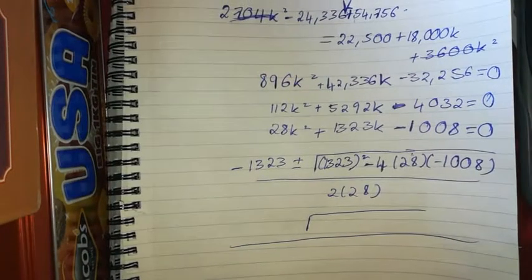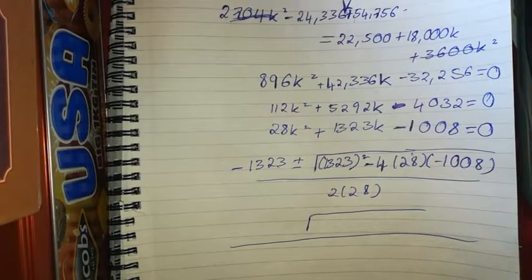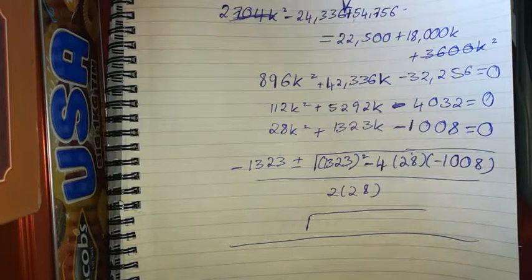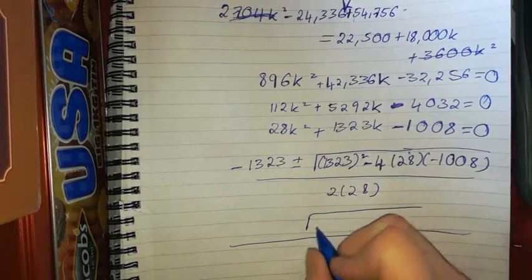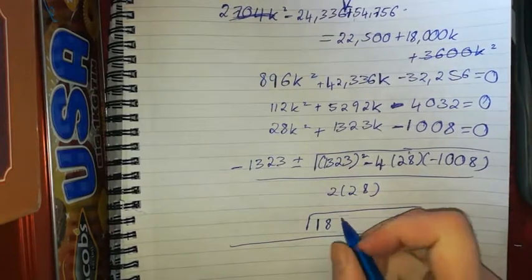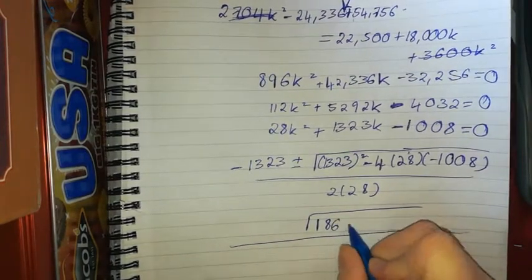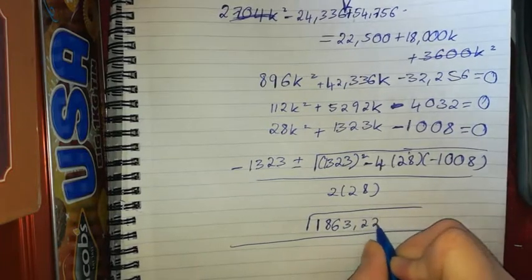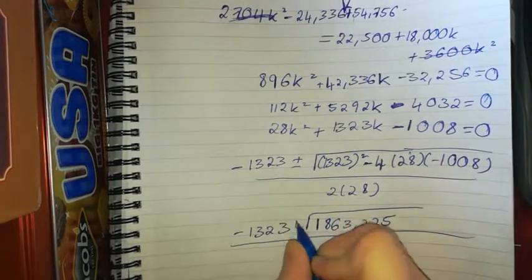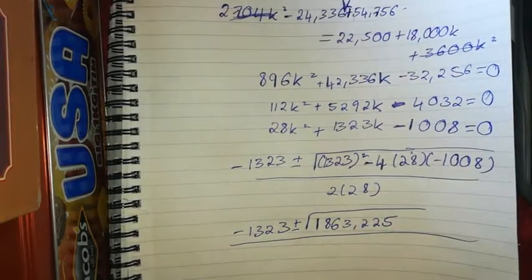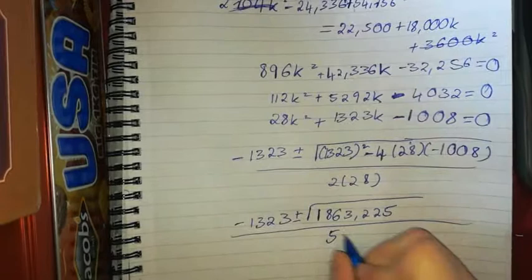I have 1323 squared minus 4 by 28 by minus 1008, and that is a large square, 1863225, so that's minus 1323 plus or minus, and all over 28 by 2, which is 56.